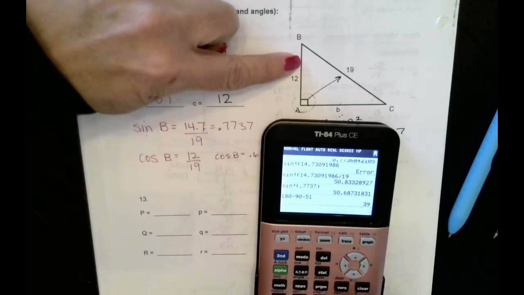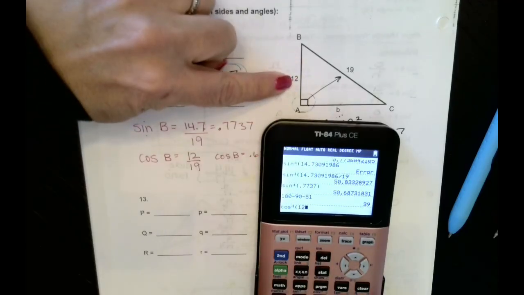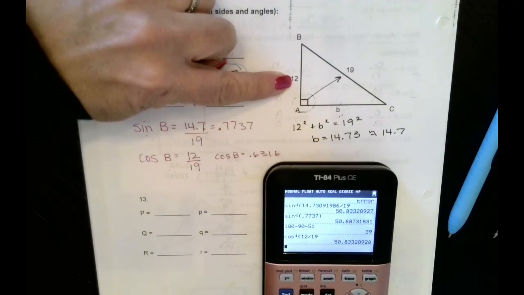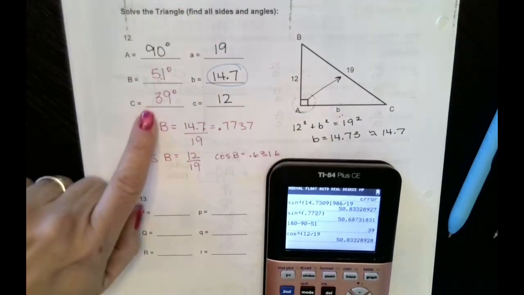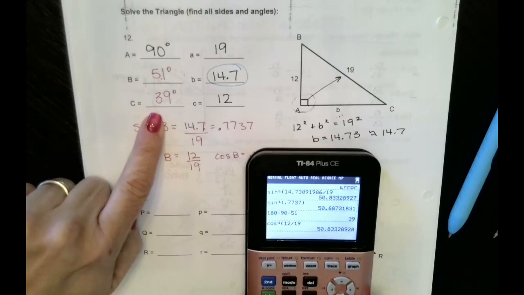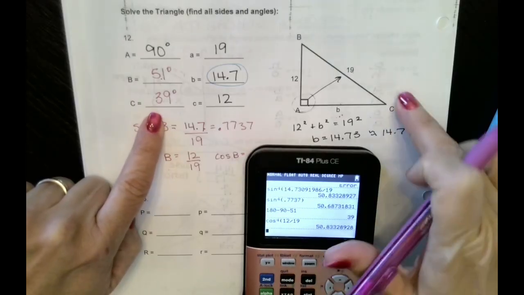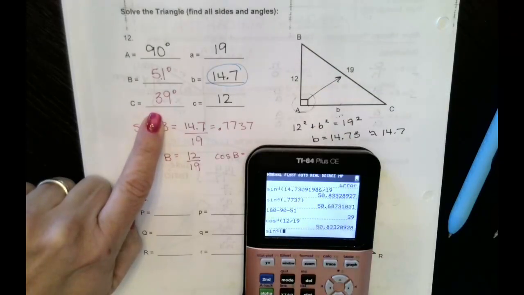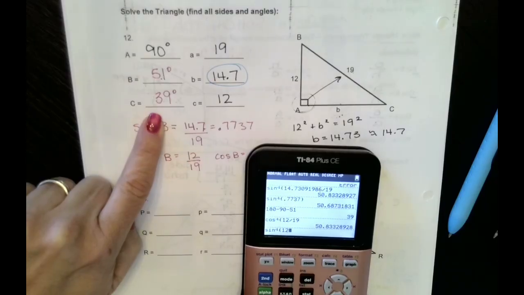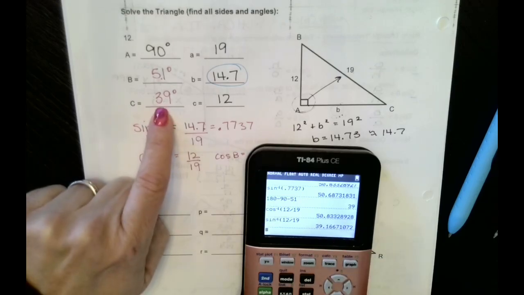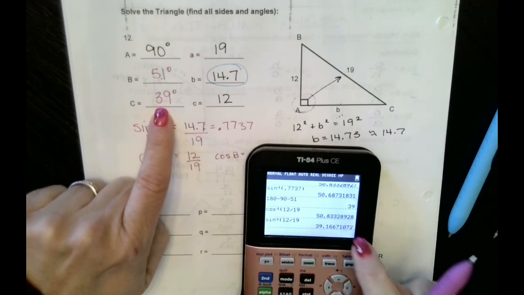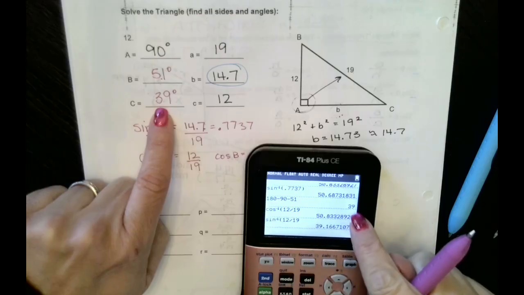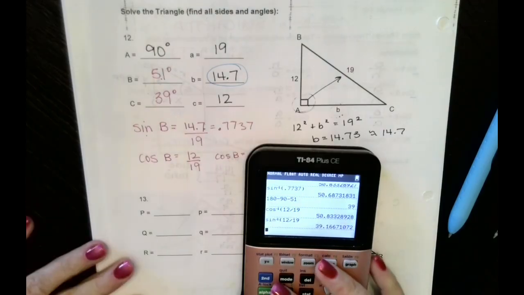So if I do inverse of 12 divided by 19, sorry, I'm looking for angle C. So I'm going to use sine because I want to use opposite. So inverse sine of 12 divided by 19. And this gives me 39.16, which is, remember, we're rounding all of this, but that value would be the same as what I did if I just subtracted.